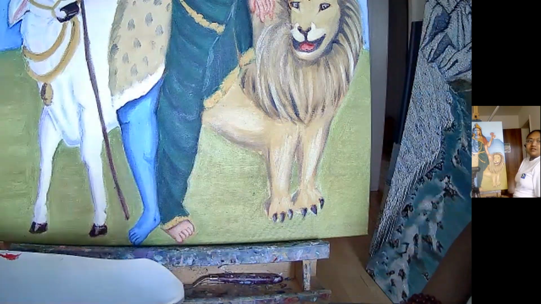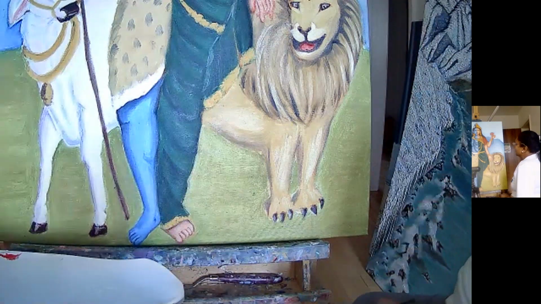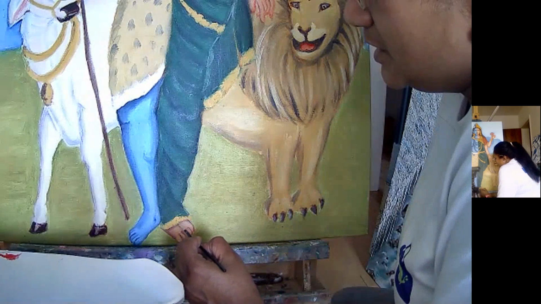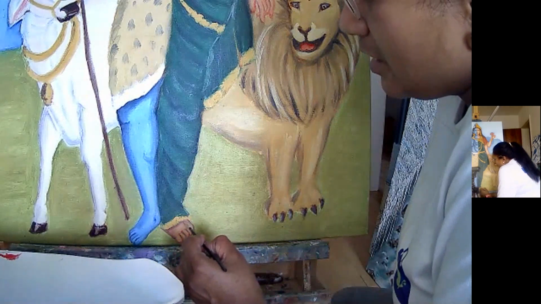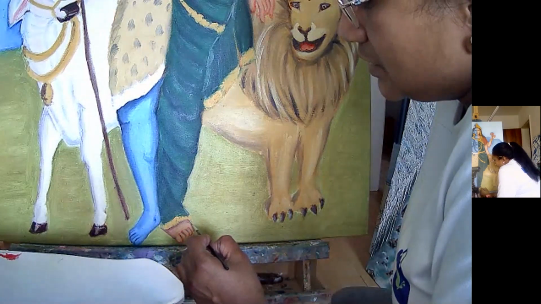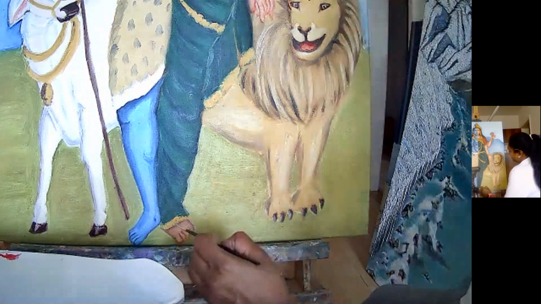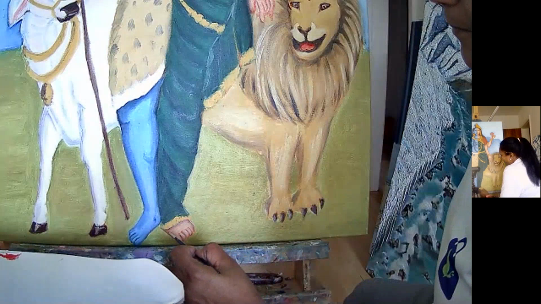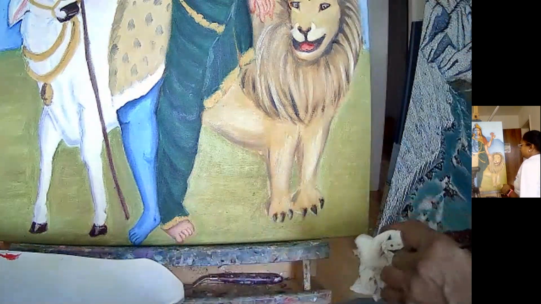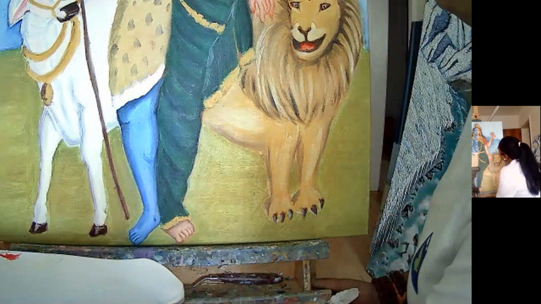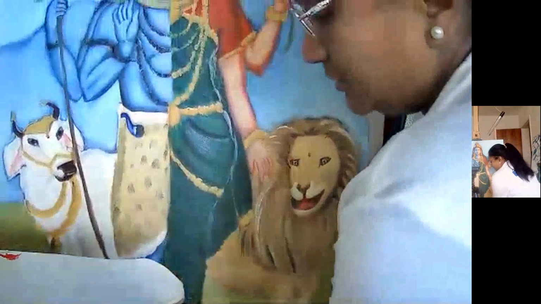I think we have managed fine with the blending of skin tones for the side where Shakti is. Let's take a quick look now. We can make a stop here.